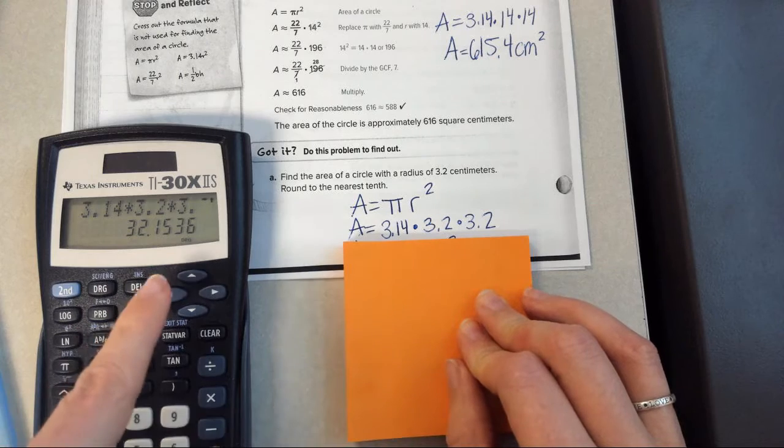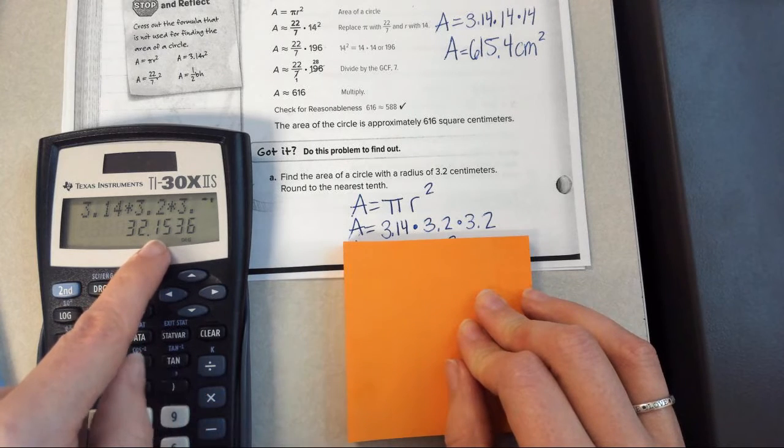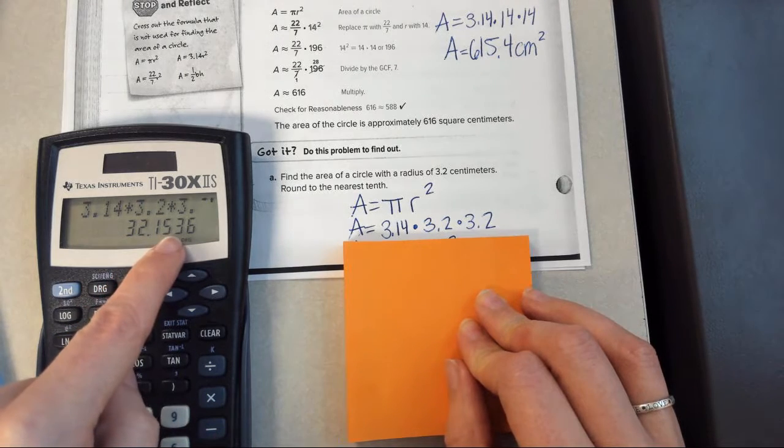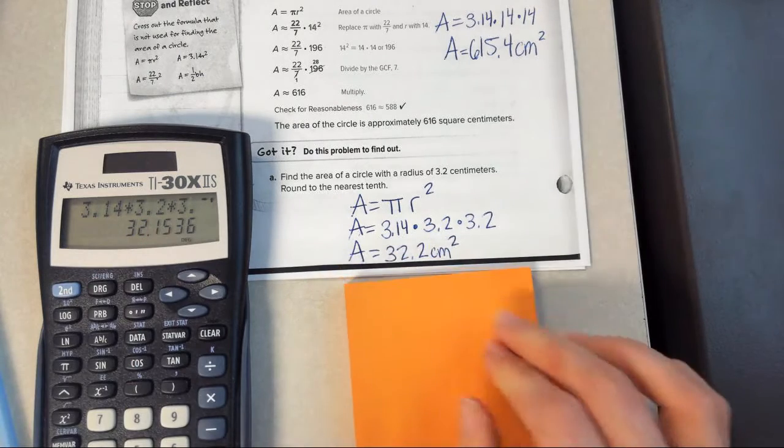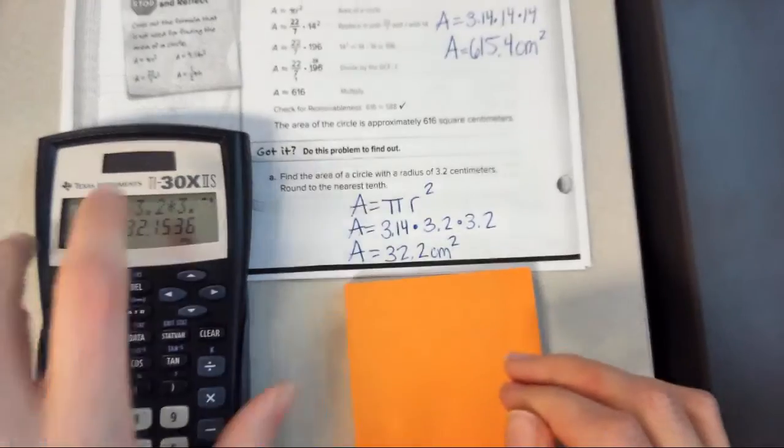Notice I rounded. It says round to the nearest tenth, so 1 decimal place. So we look at the number behind it, a 5. Since it's 5, we're going to round that 1 up to a 2. It'd be 32.2 centimeters squared.